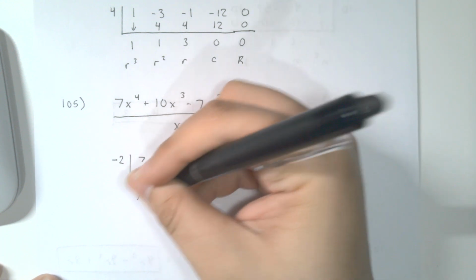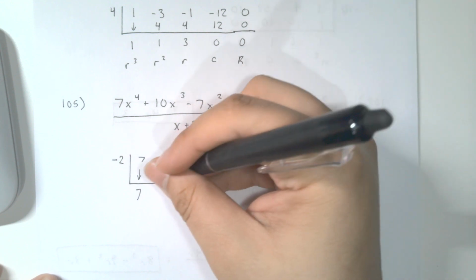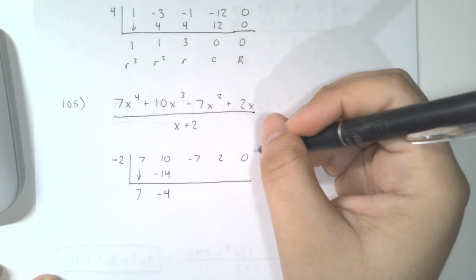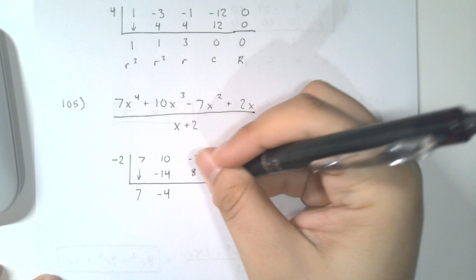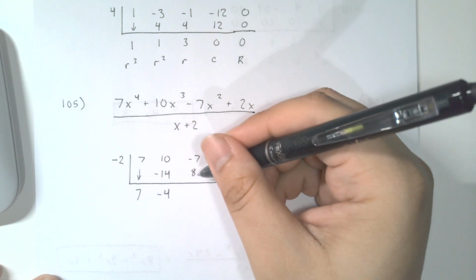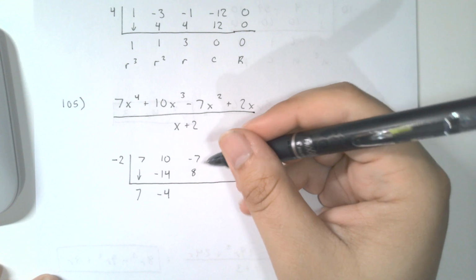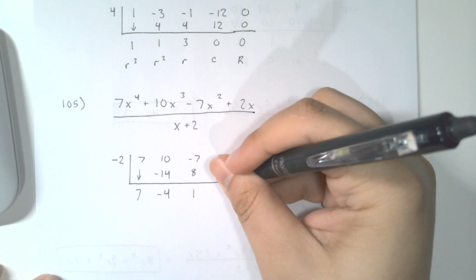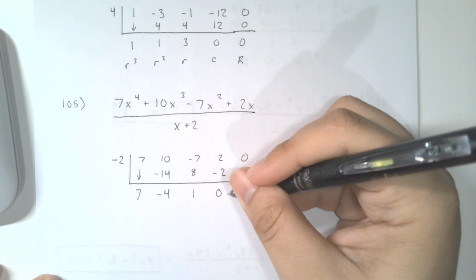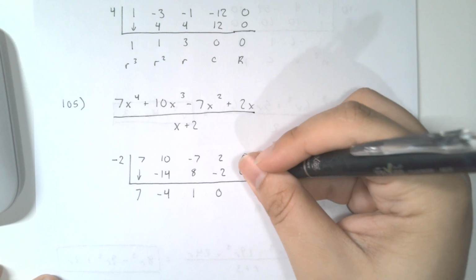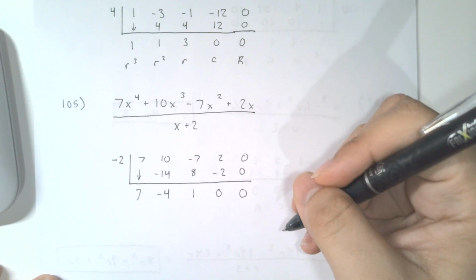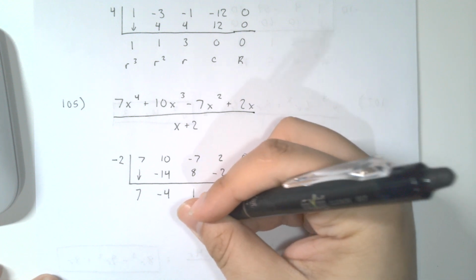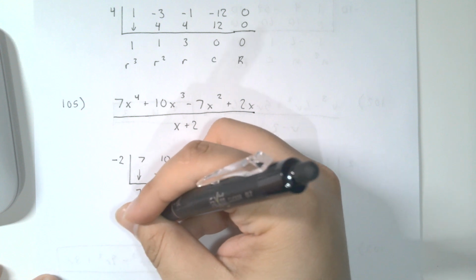Bring down this number, we have 7. Negative 2 times 7 is negative 14. 10 minus 14 is negative 4. Negative 2 times negative 8 is positive 8. Sorry, that was negative 2 times negative 4 is positive 8. Negative 7 plus 8 is 1. And negative 2 times 1 is negative 2. So 2 minus 2 is 0. Negative 2 times 0 is 0. And 0 plus 0 is 0. This is our remainder, our constant. Then we have x, x squared, and x cubed.